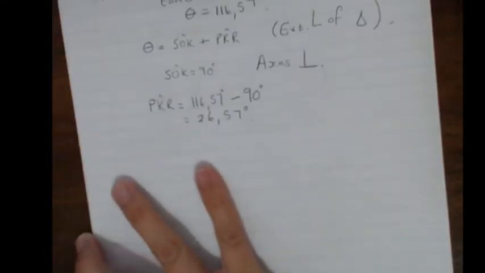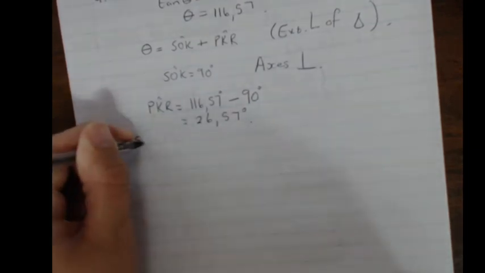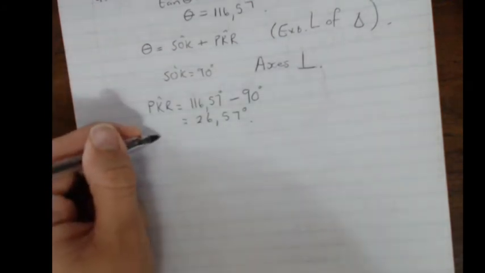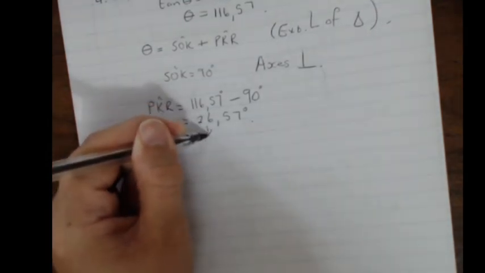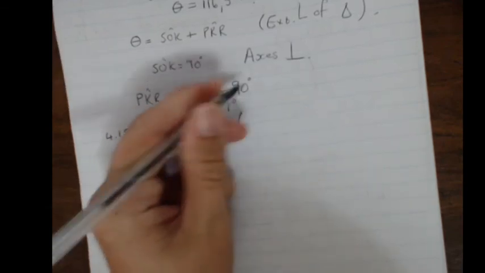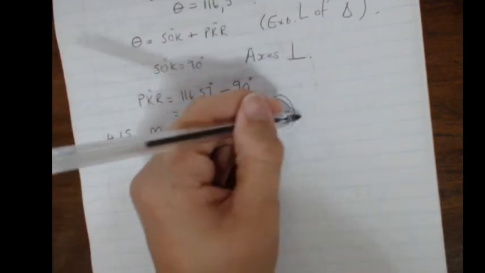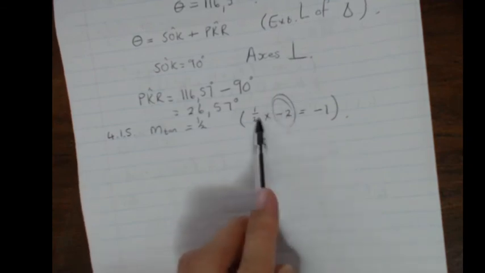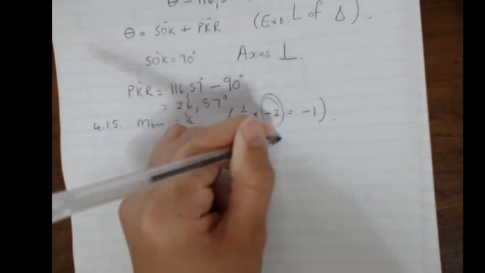So, 4.1.5, the gradient of the tangent is going to be a half. And you can maybe also just state that a half times -2, which you know the gradient of the diameter, should be -1, because still the gradient and the tangent is perpendicular. So the gradient of the tangent is a half going through the point K, 0, -3.